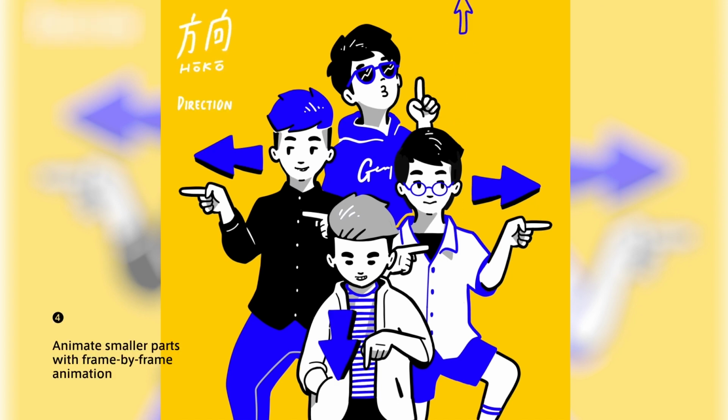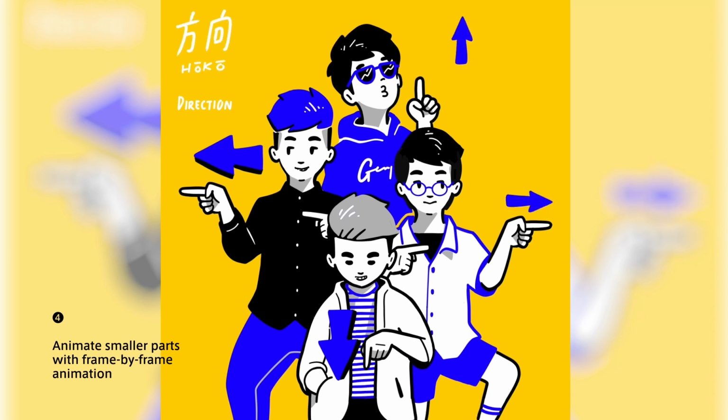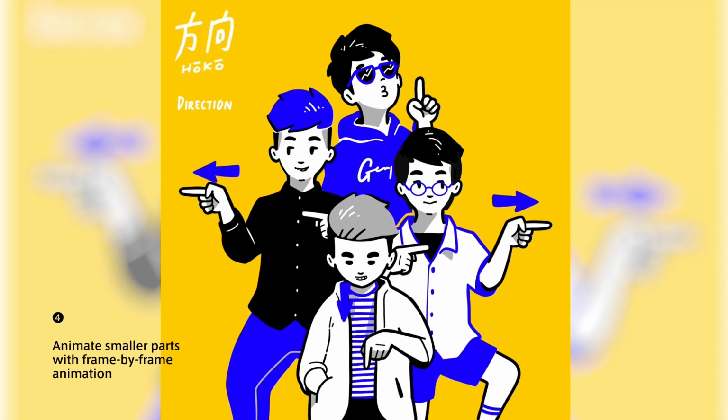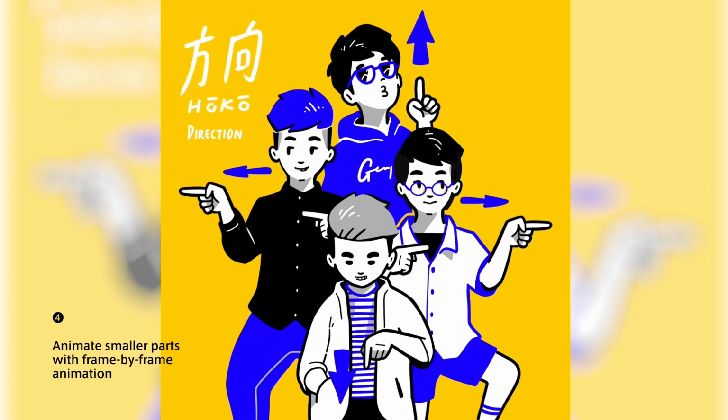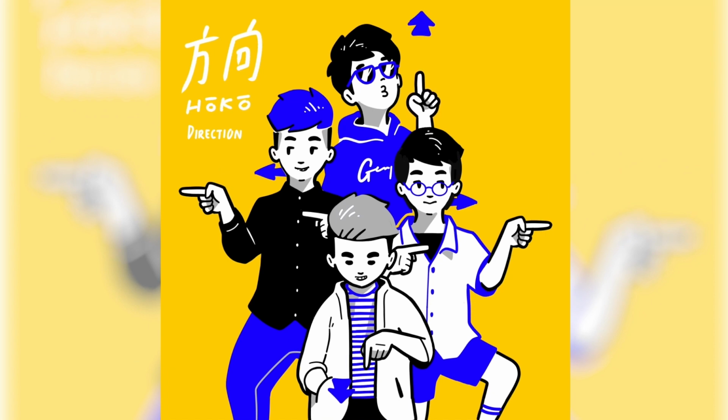Now that the illustration is done, I then add frame-by-frame animation for the arrows, eyes, and hands. These parts actually have different frame counts between 3, 6, or 15, basically multiple of 3.